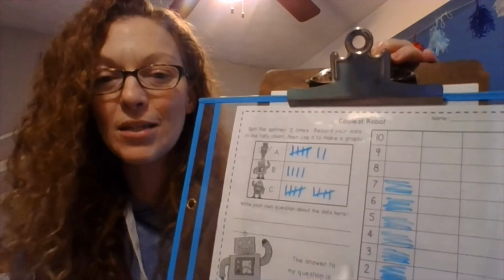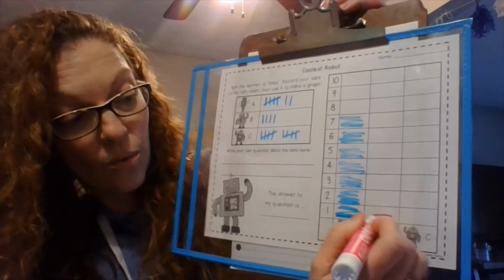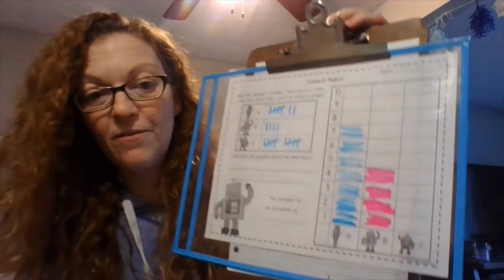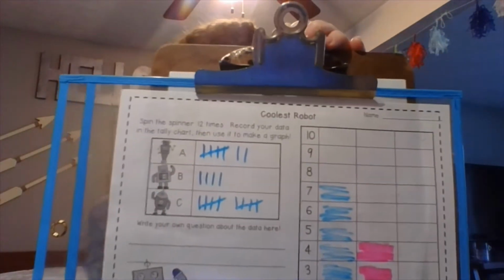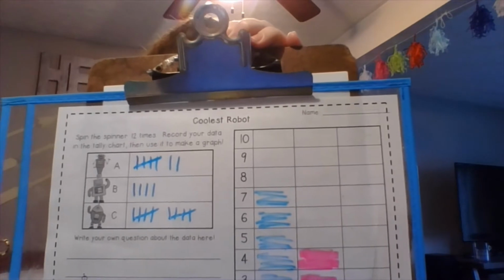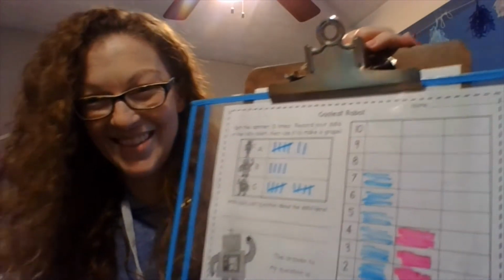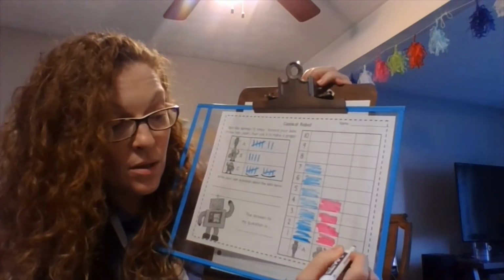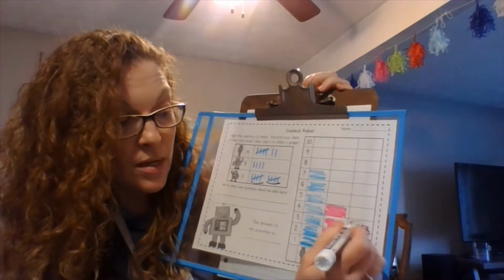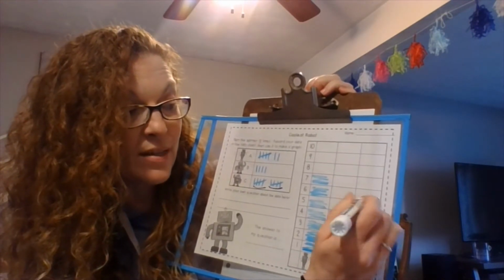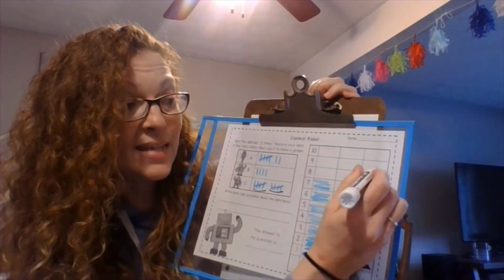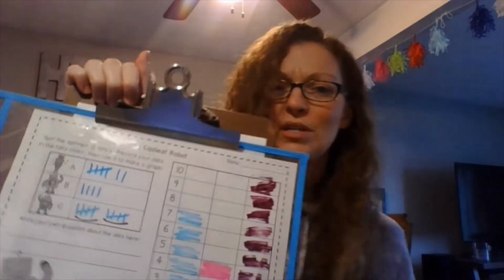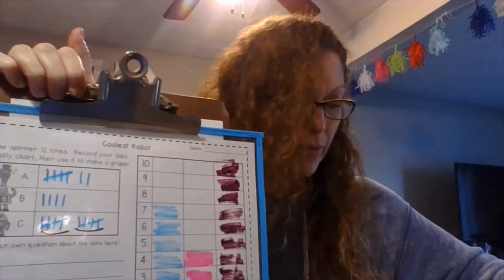Absolutely. See, I knew you guys could do this. 4. Let's count. 1, 2, 3, and 4. How many for Robot C? You knew it. Nice job. 10. Remember, we have 5, 10. 1, 2, 3, 4, 5, 6, 7, 8, 9, 10. Thank you so much for voting, guys, because this data is really good to work with.